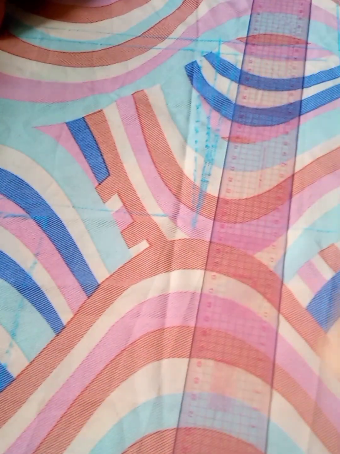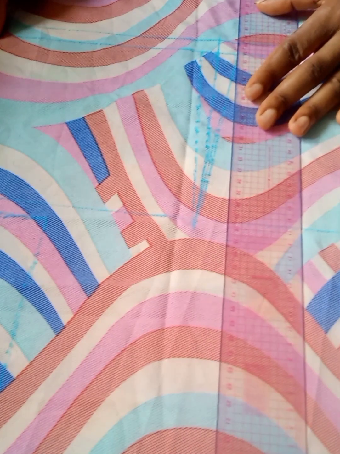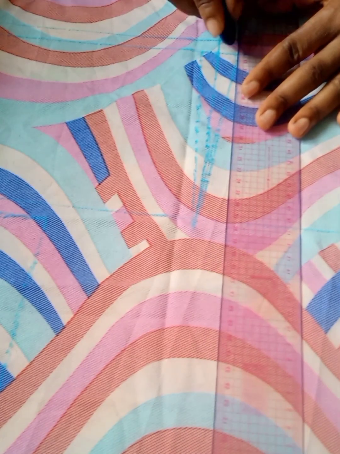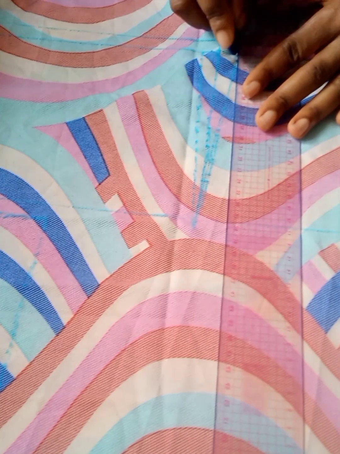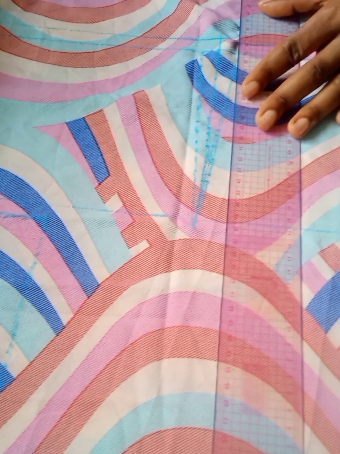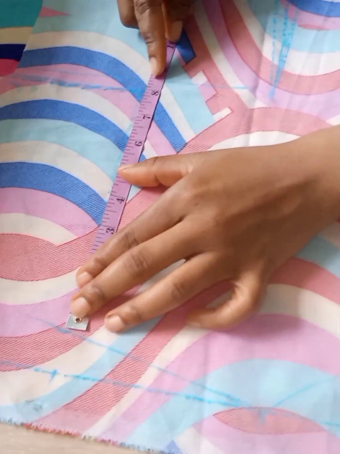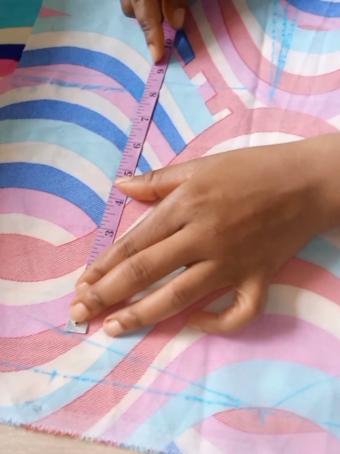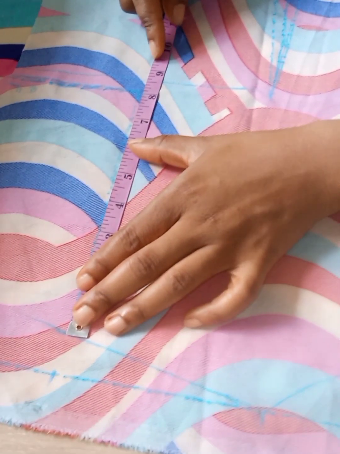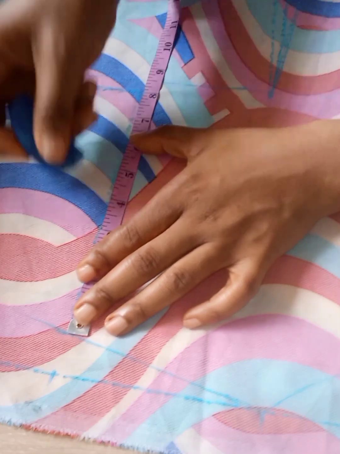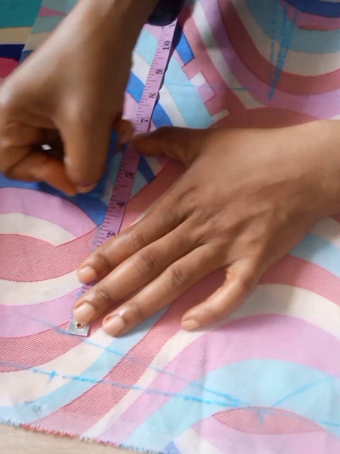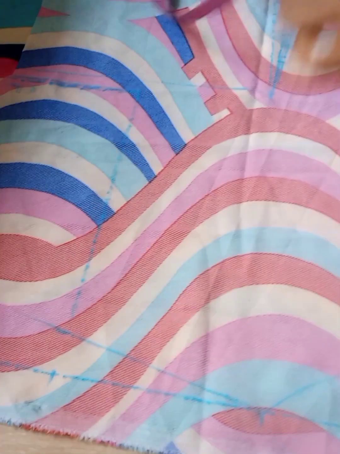Then using a straight line, I'm just going to extend it to the allowance line like this. At this armhole depth, I'm just going to mark the midpoint, which is 4 inches like this.